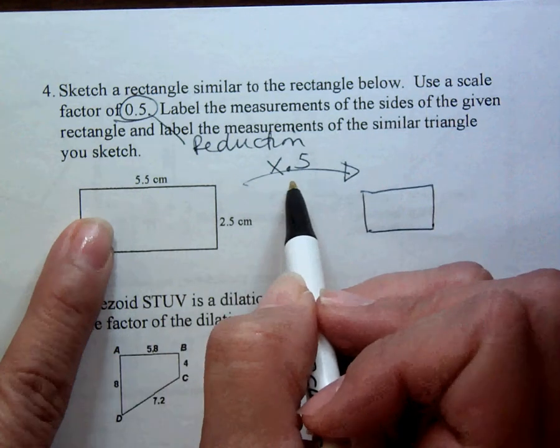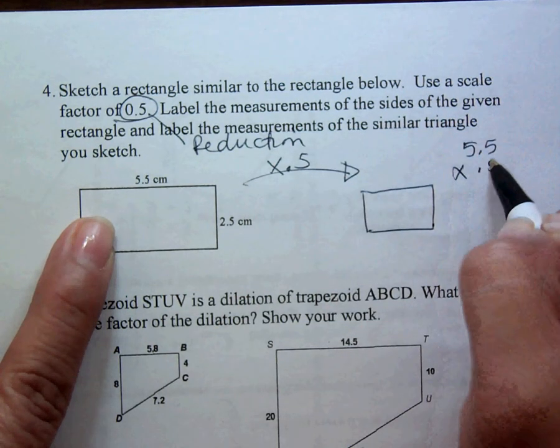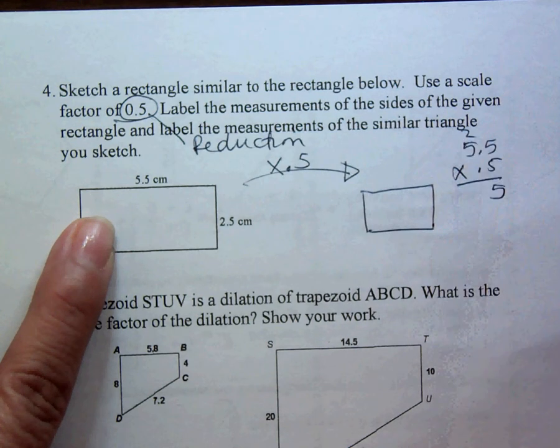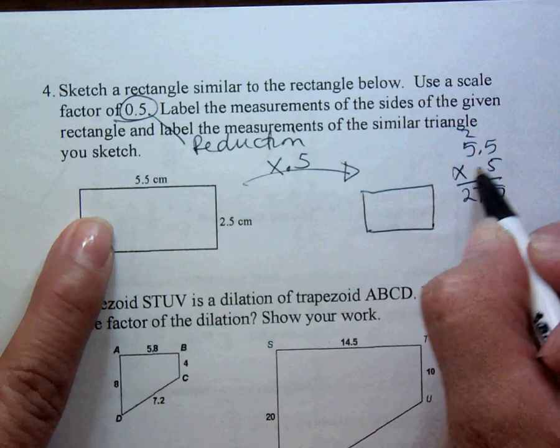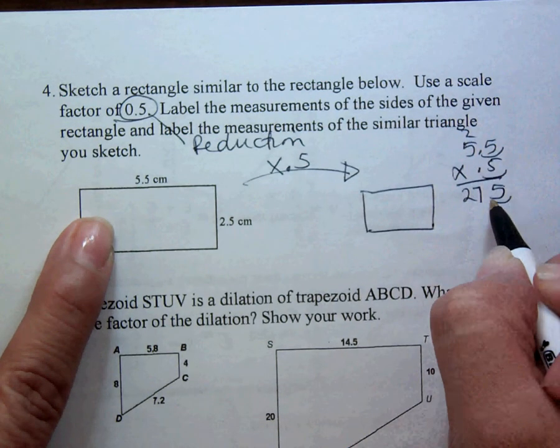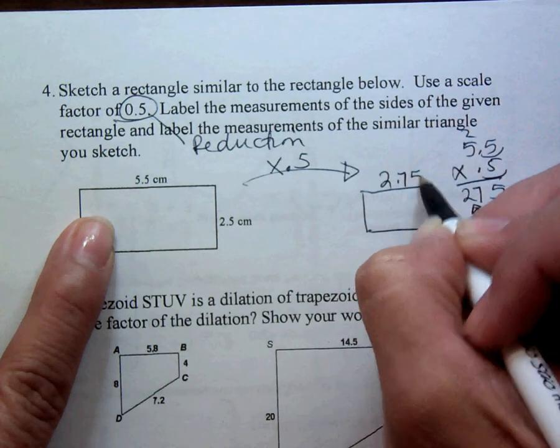5.5. What do I got to do to get my new one? Multiply it times 0.5. Let's go do that real quick. 5 times 5 is 25. 5 times 5 is 25. Plus 2 is 27. Multiply. You got to count those decimal places. 1, 2. And I've gotten 2.75. Is that what y'all got?